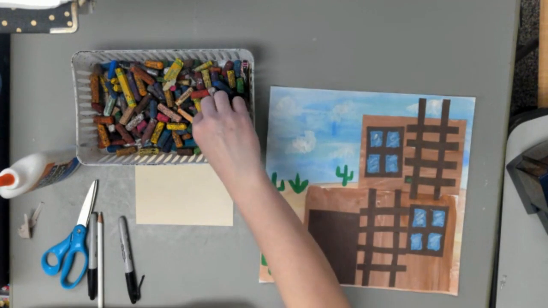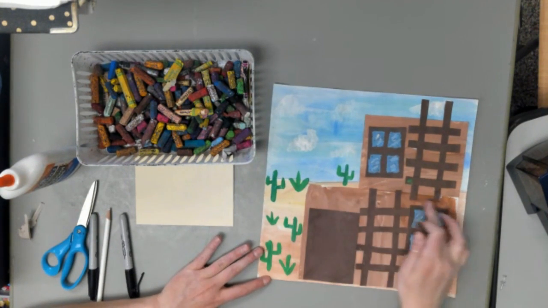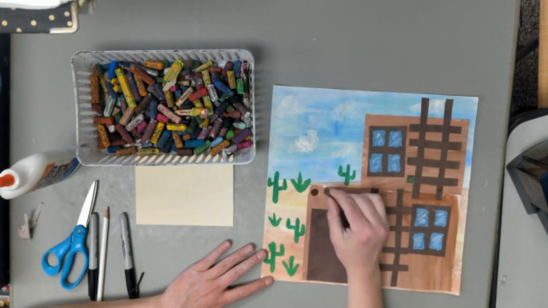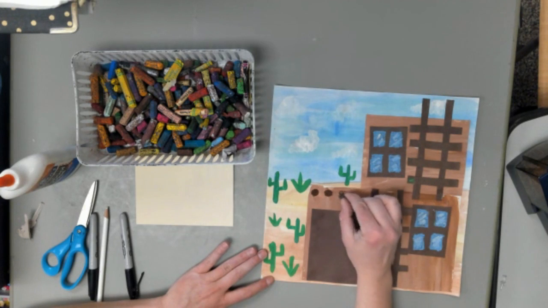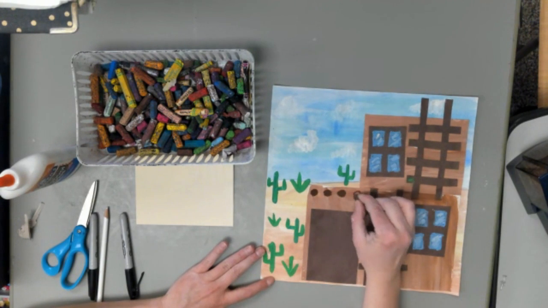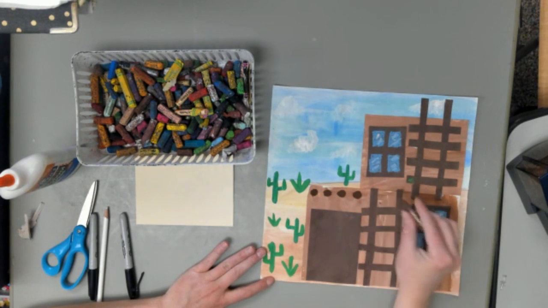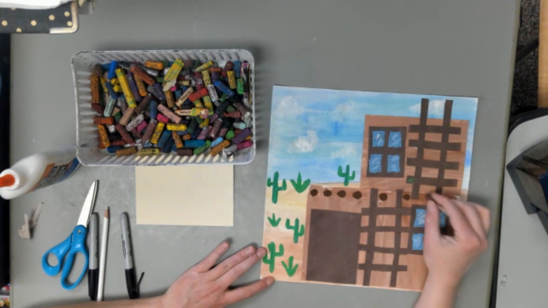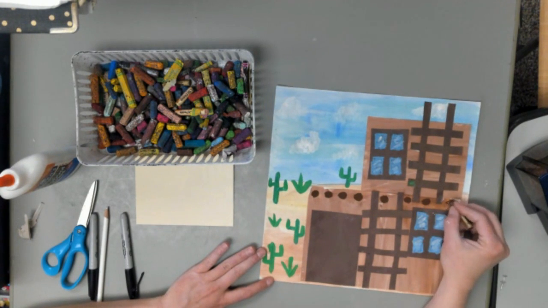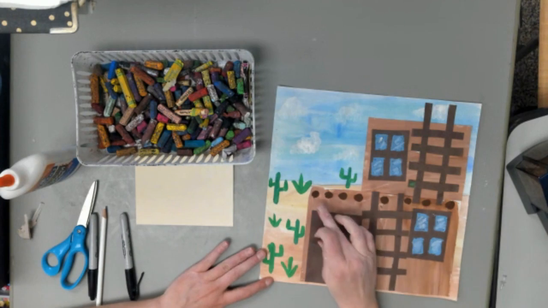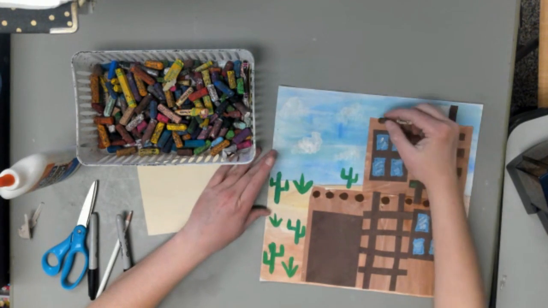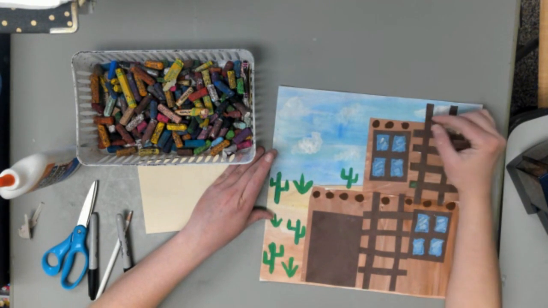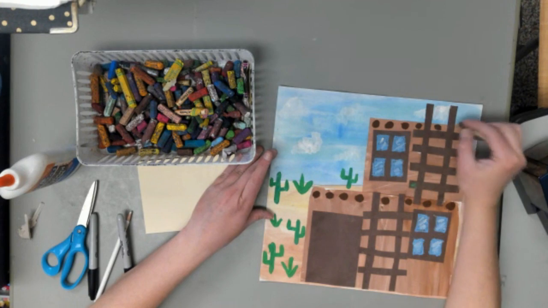All right, next I'm going to add the little wooden pegs that kind of go across the top of each section of my Adobe building. So I'm just using a different colored brown oil pastel than what my paper is. And I'll skip over the parts of the ladder and the windows, and I'll just try to make a nice little row of circles here on this bottom section of the house, and then I'll do the same thing on the top section of the house. Just skipping over anything that's already in the way.